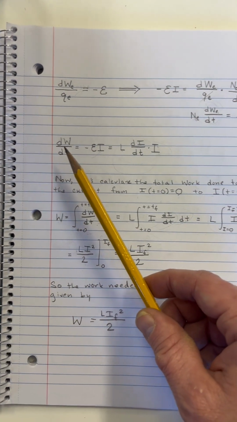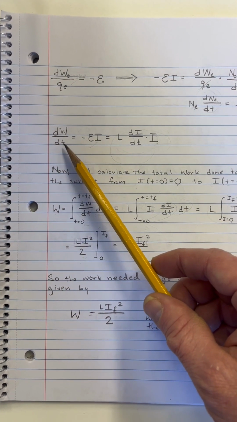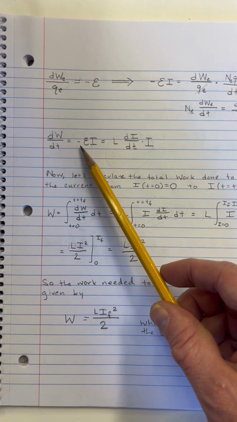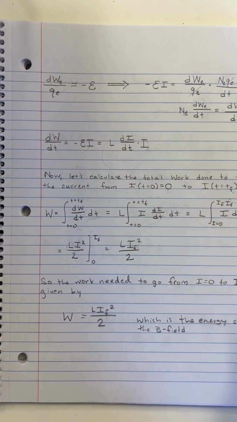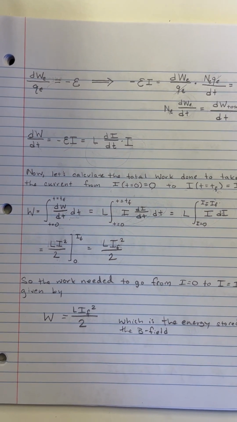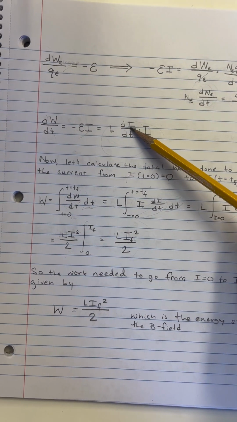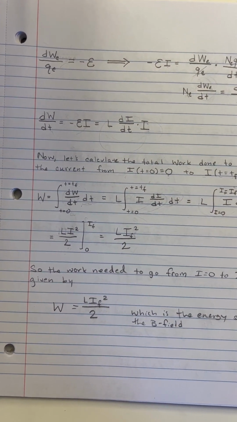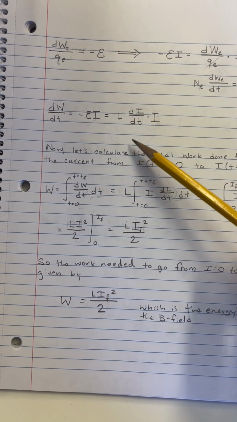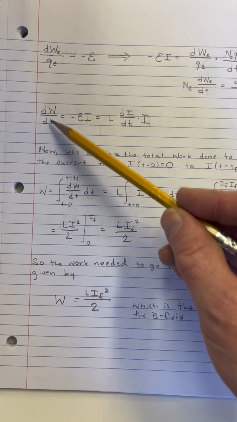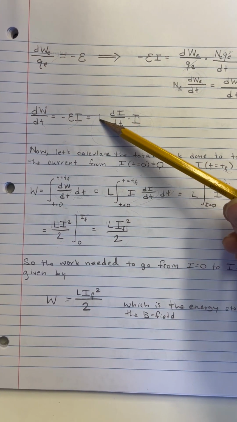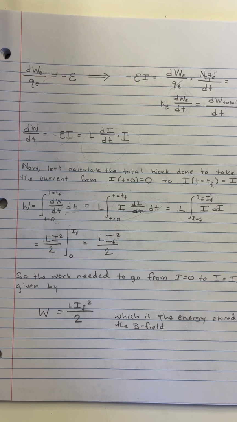So we now have this expression that the time derivative of the total work done on all of the electrons is equal to negative epsilon I, and we know the relationship that the self-inductance times dI/dt is equal to the negative EMF, so we're just going to substitute that in, and so we get that the time derivative of the work done on all the electrons is L dI/dt times I.